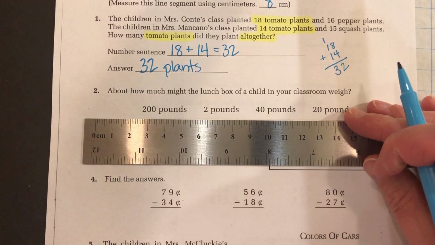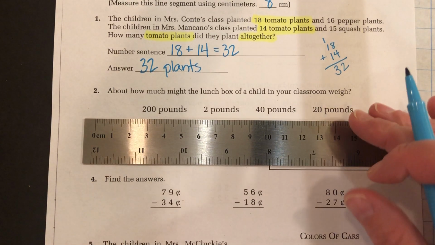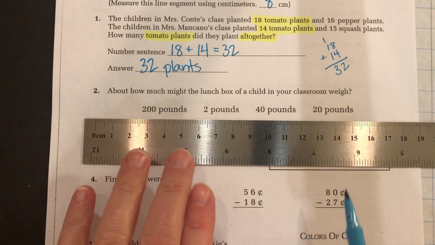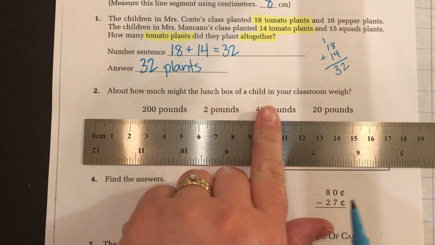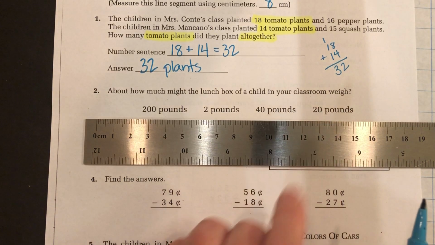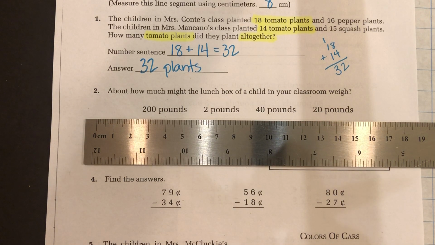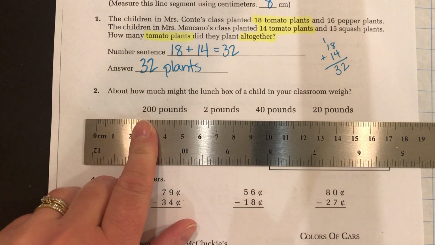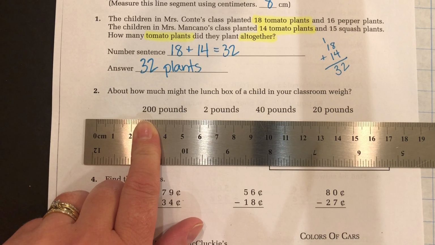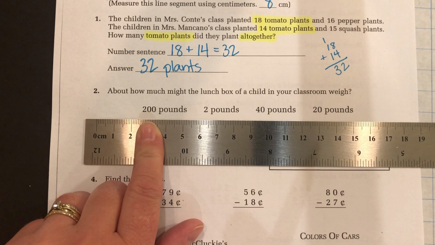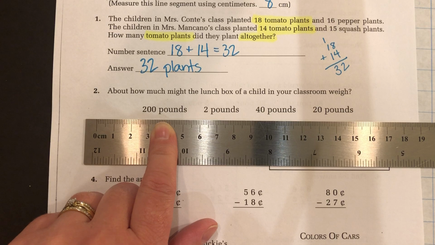Number 2, and we're going to talk about the weight of things. About how much might the lunchbox of a child in your classroom weigh? So a typical lunchbox, probably with food in it, right? So would it weigh 200 pounds? That's the size of a grown person.